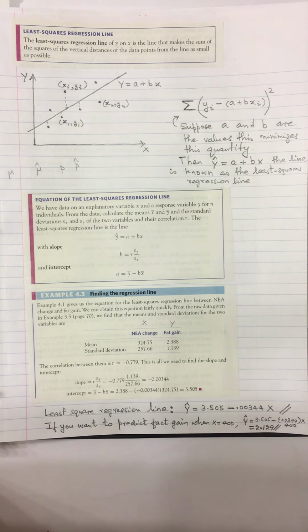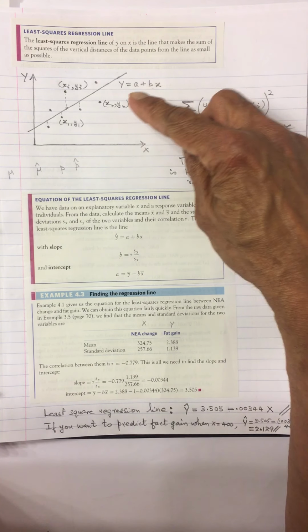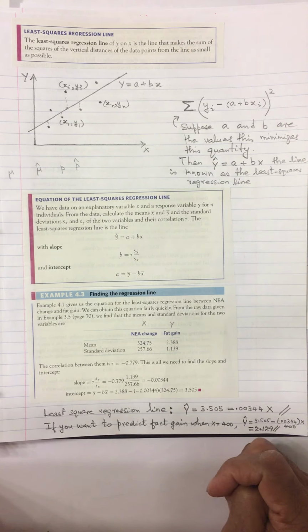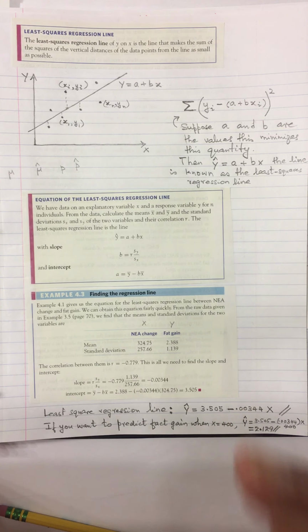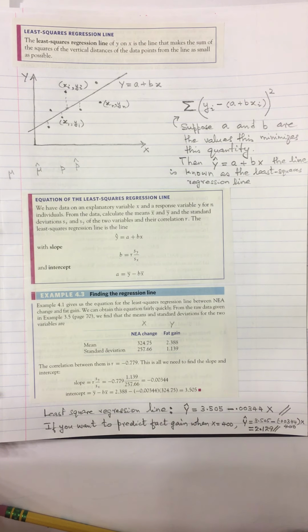Sometimes they are known as least square estimators for a and b. The line is known as the least square regression line. So this is the method we will use. There are other methods to find those estimators, but in this class, we are going to use the least square regression line with those estimates.